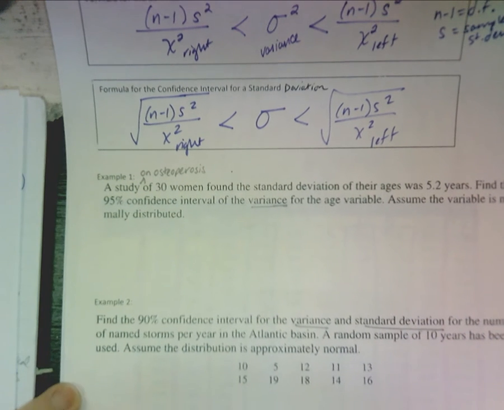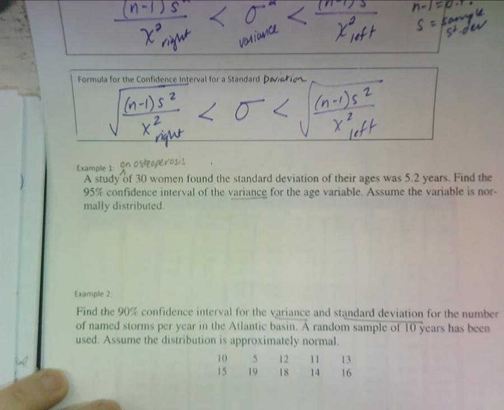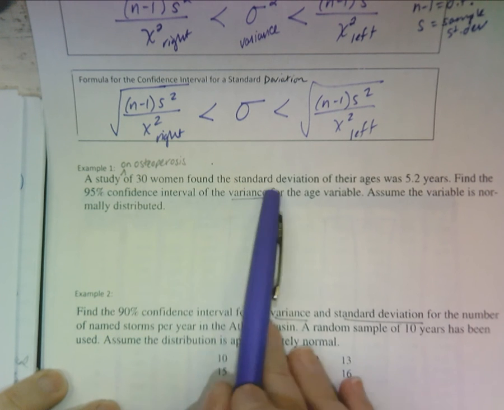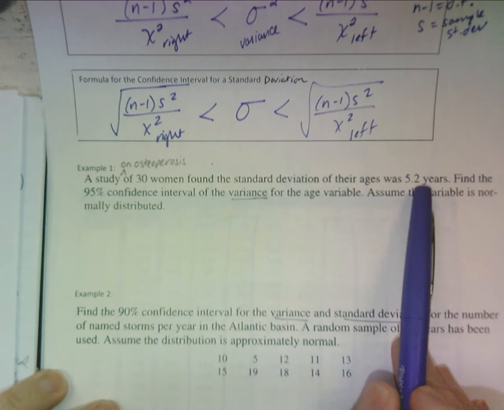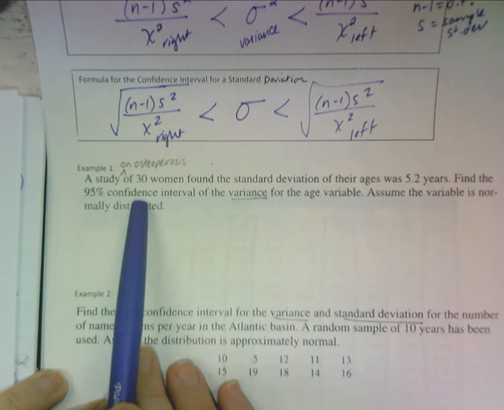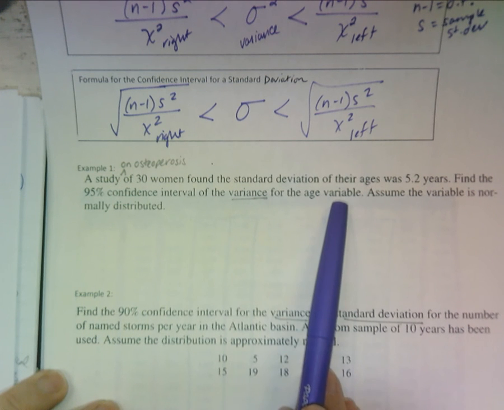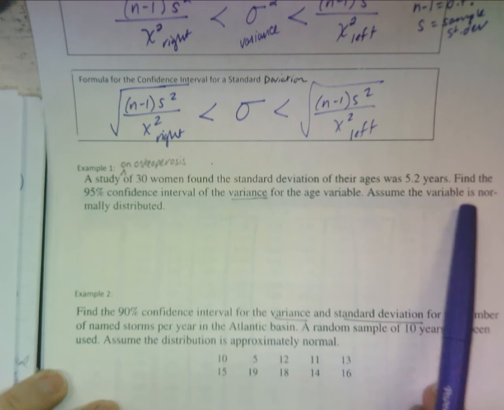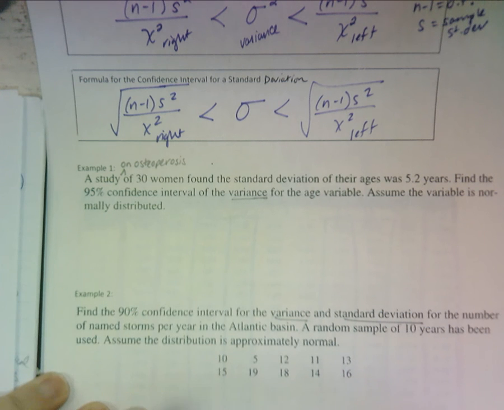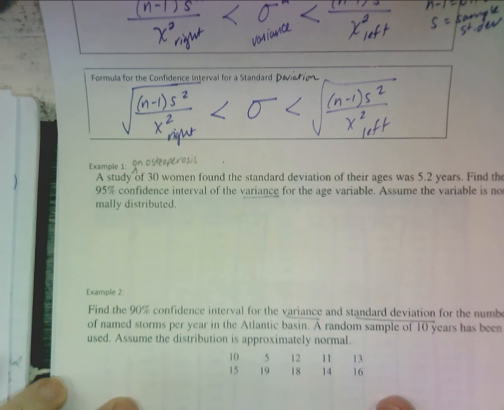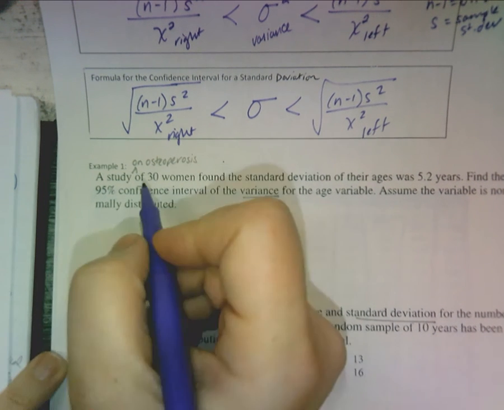A study on osteoporosis. It kind of got cut off, so I don't know why. A study on osteoporosis of 30 women found that the standard deviation of their ages was 5.2. Find the 95% confidence interval of the variance for their age variable. Assume the variable is normally distributed, meaning we can do our chi-squared because we're finding it for variance.